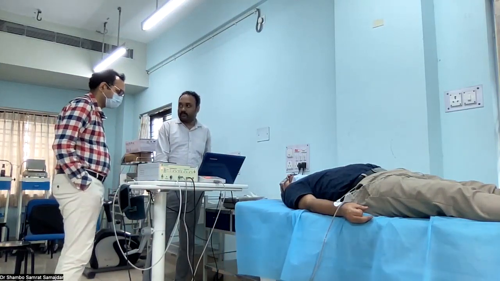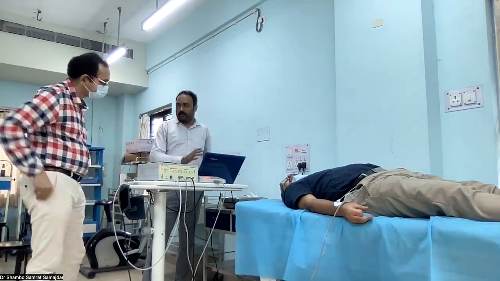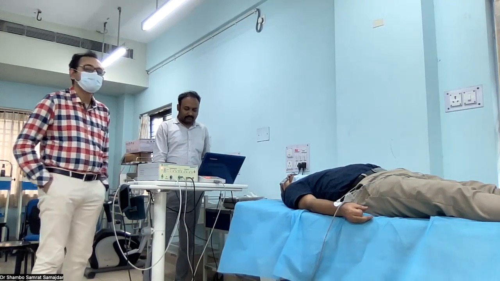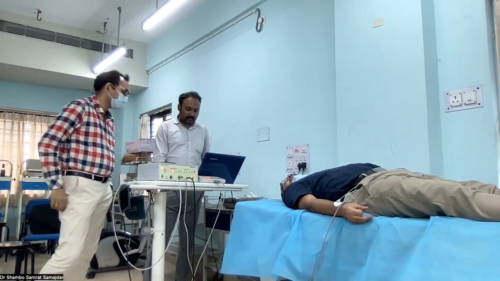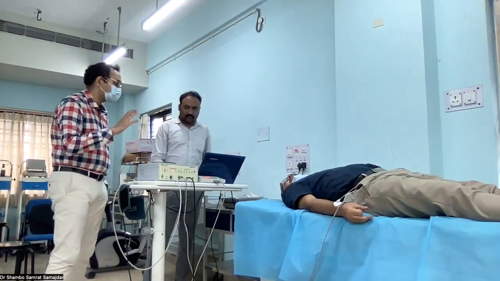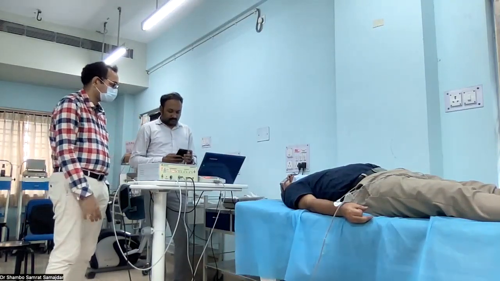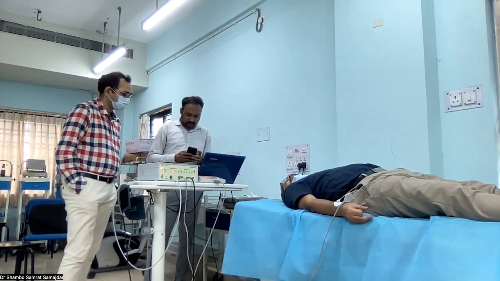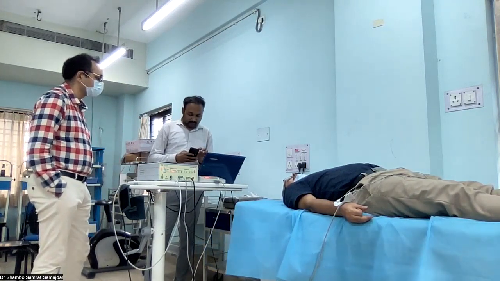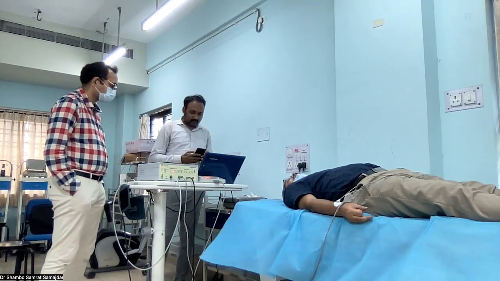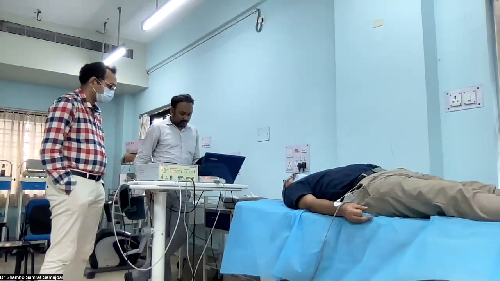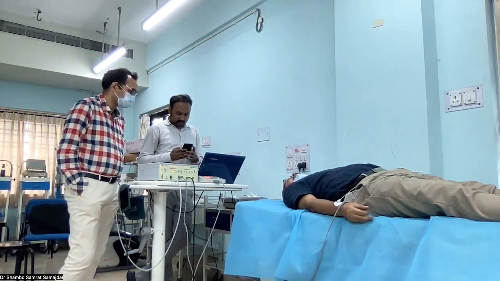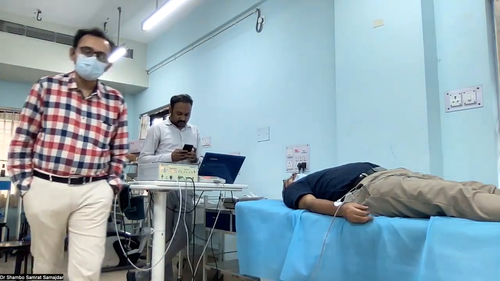Now we will take ECG. At first, we record ECG while the patient is in supine position, and we will take ECG after immediate standing. So let's start. What is the change in the heart rate variability while standing? This test will let us know. At first, we are recording supine position ECG. So we are now recording ECG in supine position. So this will take total 1 minute.